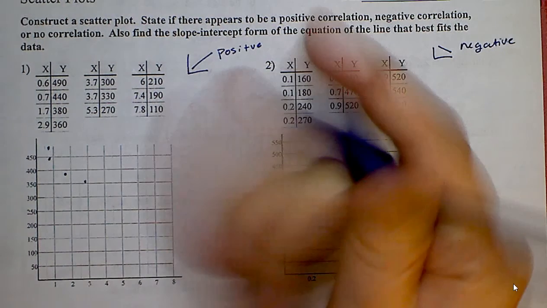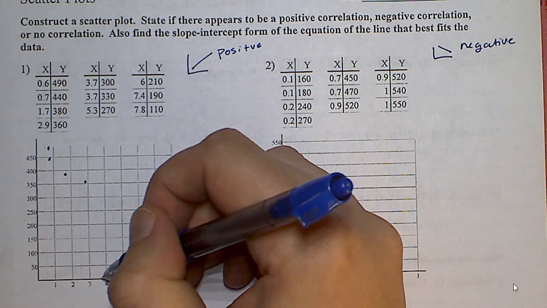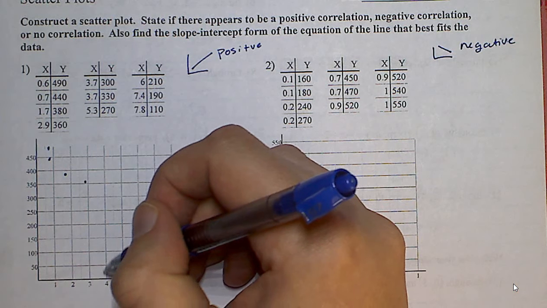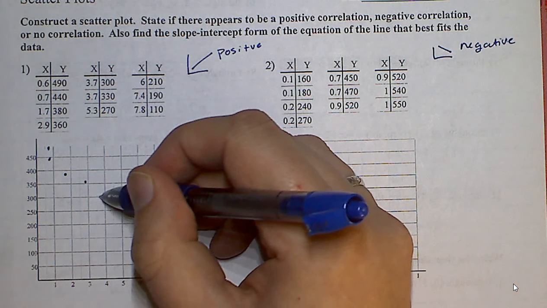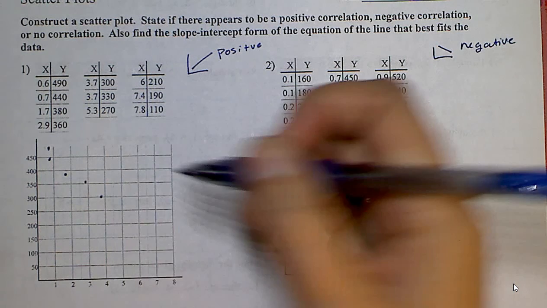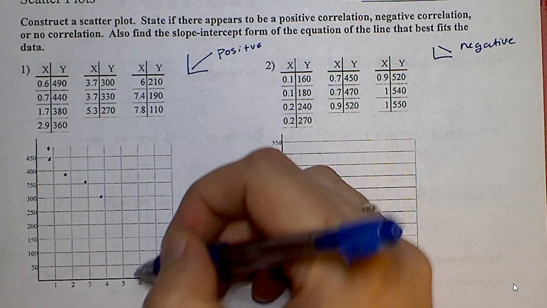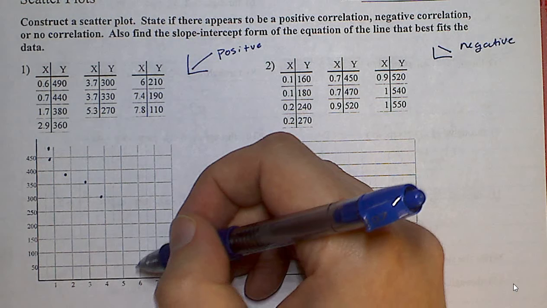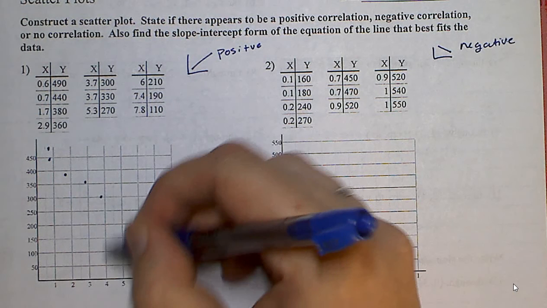3.7, 300 is about right there. And then 3.7, 330.